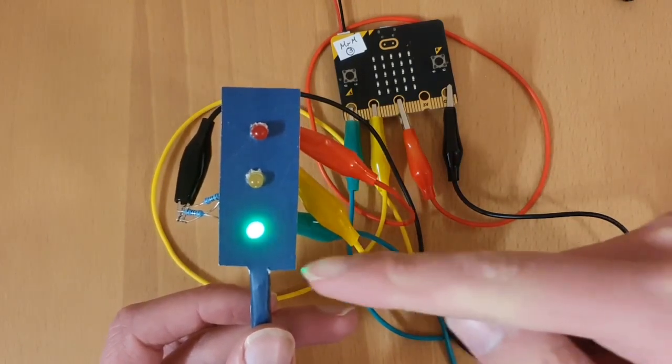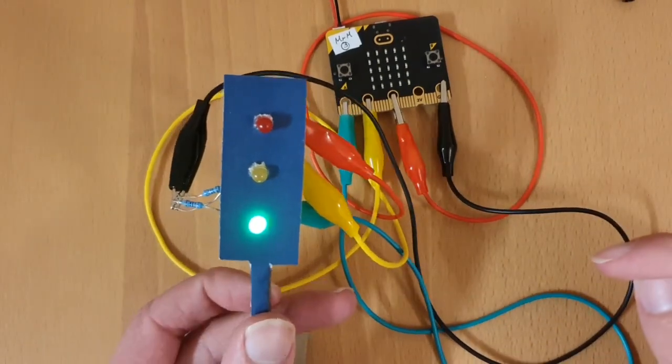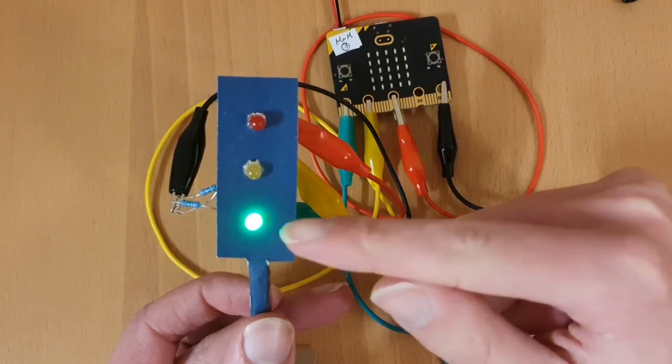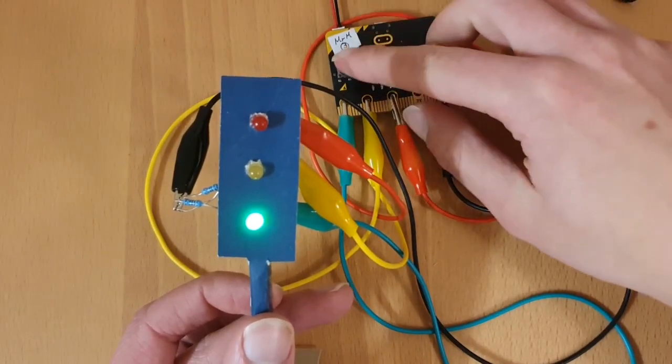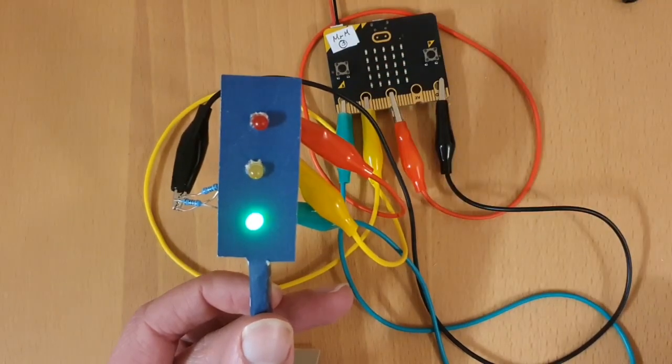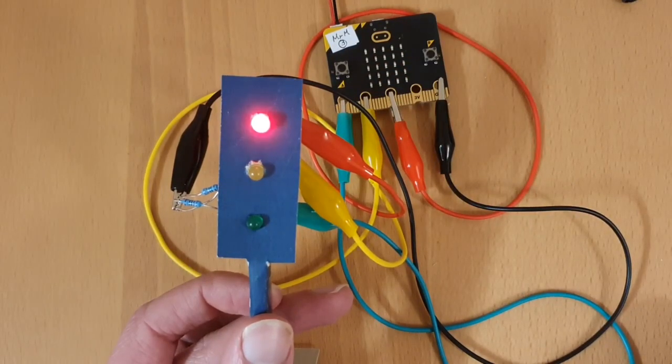Today we're going to create an LED traffic light with the microbit. You can see here I've got some LEDs put into a little traffic light pole made out of cardboard, and we've got green lights on just now. If I press button A on my microbit, it's going to change to amber and then red, stay at red for a little minute, and then it's going to change back to green.